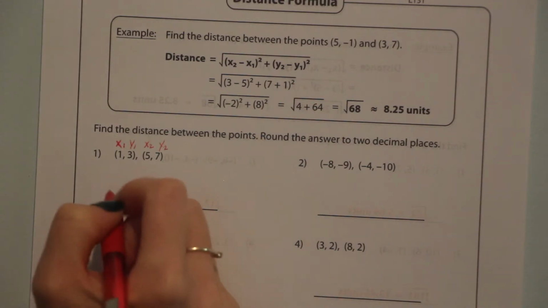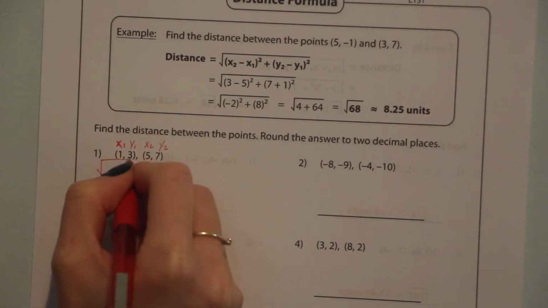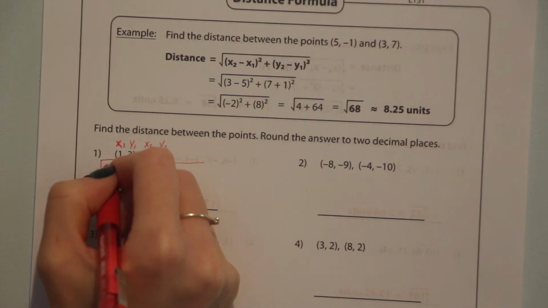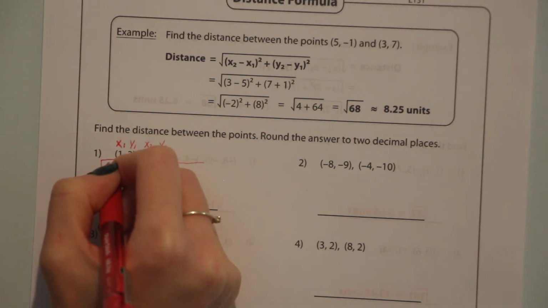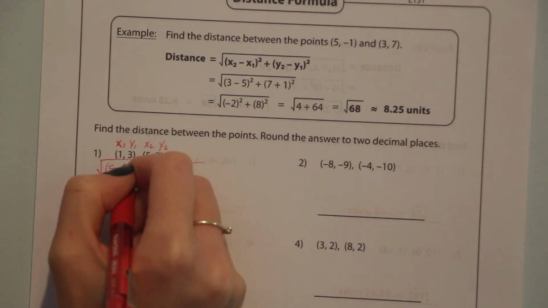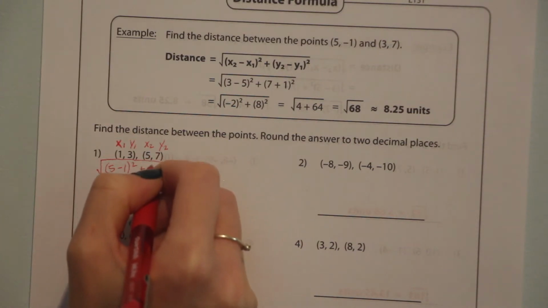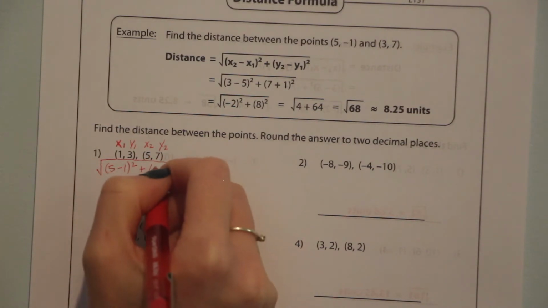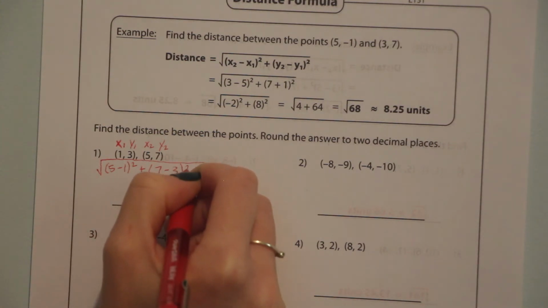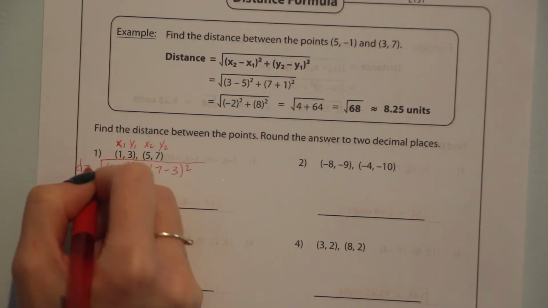It's broken down. So what we're going to start with is writing the square root, and then if we just follow the formula, we'll do x2, so 5, minus x1, which is 1, squared, plus y2, so 7, minus y1, which is 3, squared. And then we're just going to break that down, and that is going to give us our distance.